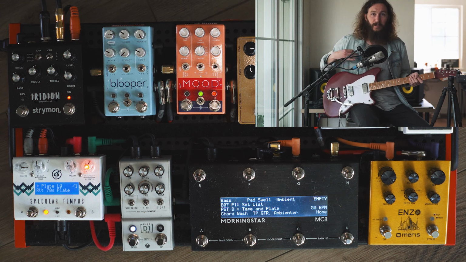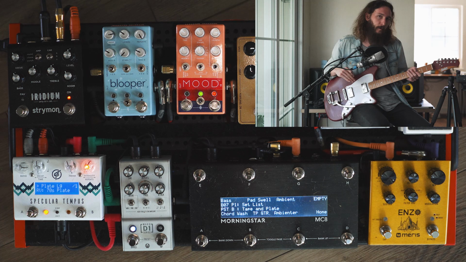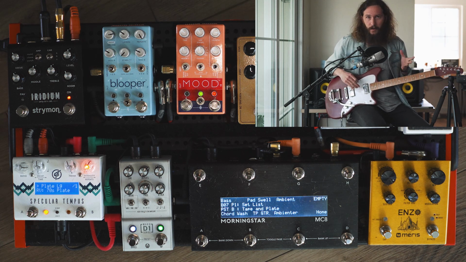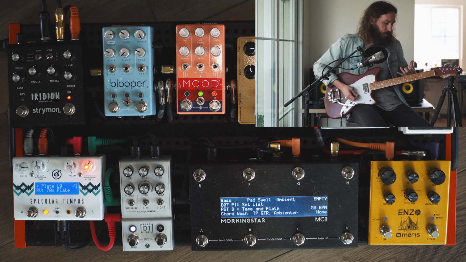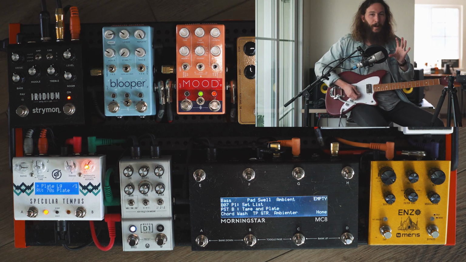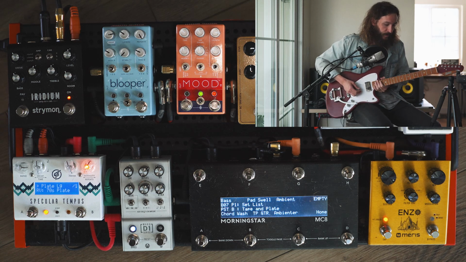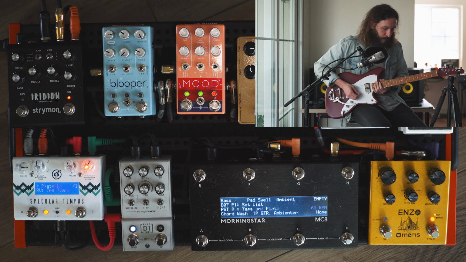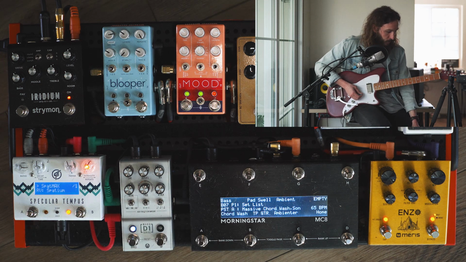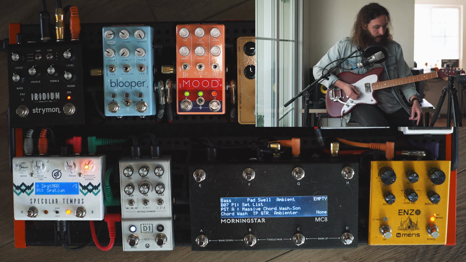This is what I was kind of doing at the start of the video where my guitar was just modulating from dramatically different sound to dramatically different sound. This is that part of the video. These are a series of quick patches that I put together that basically just let you showcase that. Things like chord wash, that's Enzo, D1, Specular Tempest, super washy, and a weird reverse delay thing on the mood.